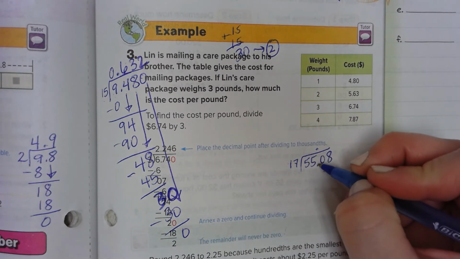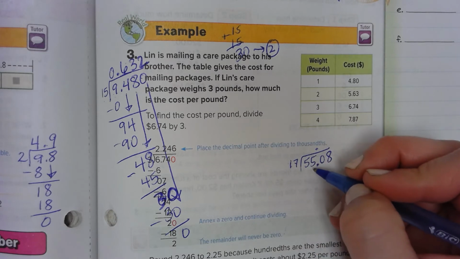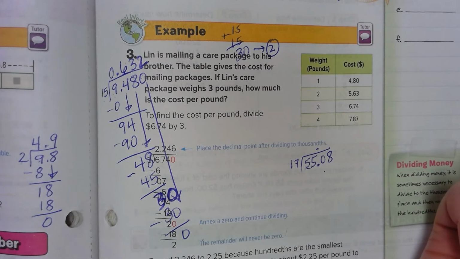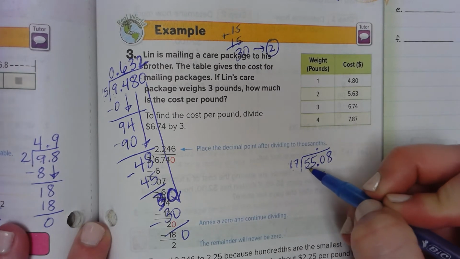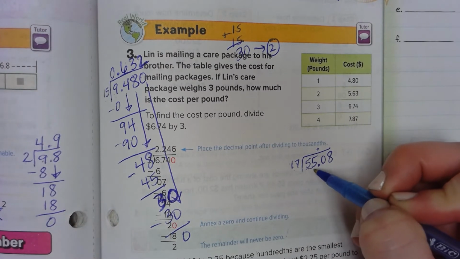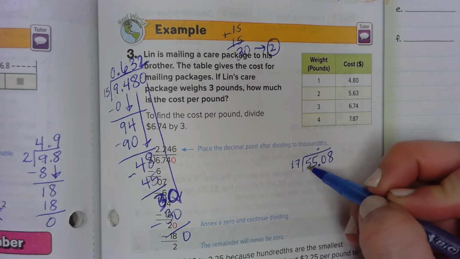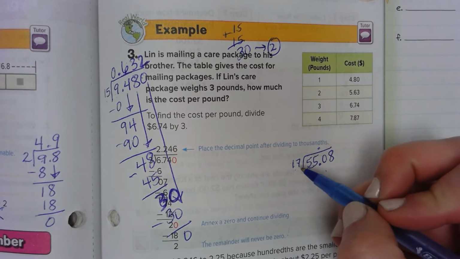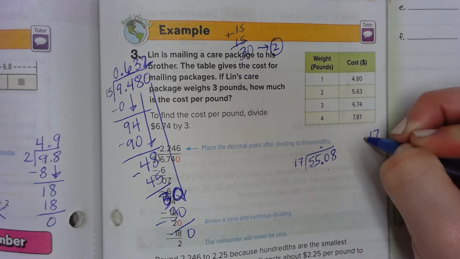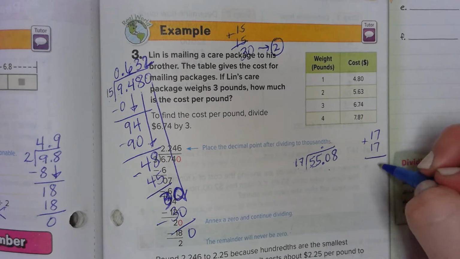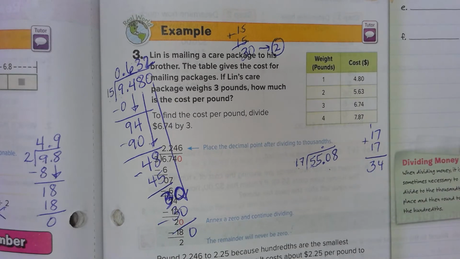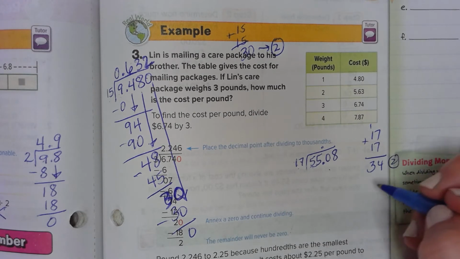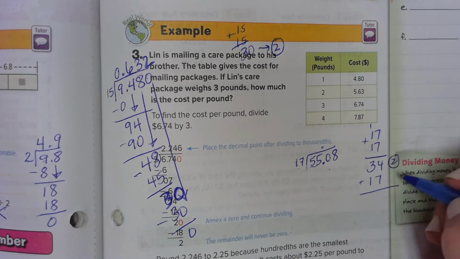All right, so 17 can go into 55. You can kind of group these together because it's the digits before the decimal point. If you wanted to, you could do 17 into 5 and then 17 into 55, but you know right off the bat, 17 can't go into 5. So we'll start off with 55. 17 plus 17 is 34. Let's see if we can add one more 17. And if we can't, not a big deal.